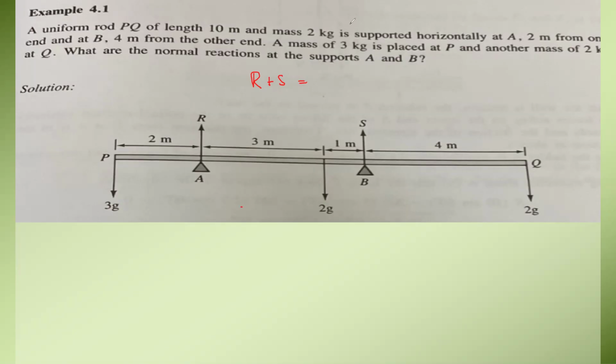So R and S are acting upward, and what is the downward force? 3G is downward, 2G is downward, and 2G is downward. So what is the total downward force? A force of 7G is downward. It means R plus S is equal to 7G, or 7 into 9.8. Is it clear till this point? Any question or doubt till this point?